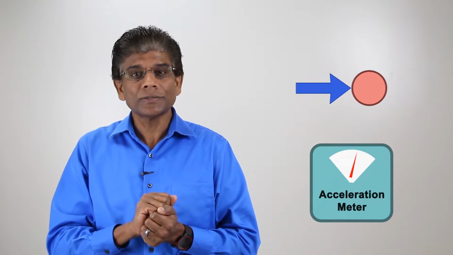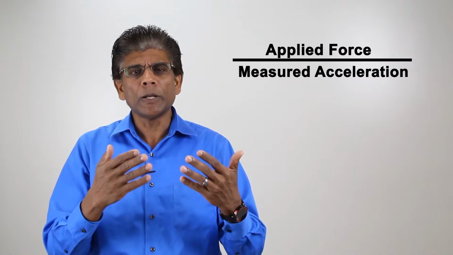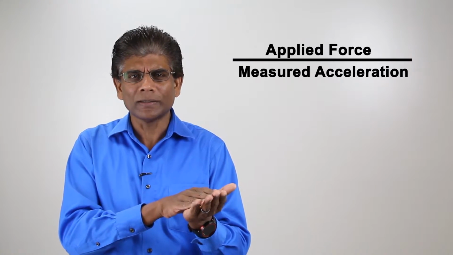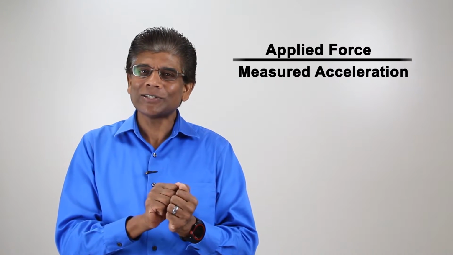Consider a particle and apply an unbalanced force on it. If you apply a known force on a body, then you can measure the acceleration. Using the known and the measured values, you can now determine the ratio of applied force to the measured acceleration. Repeat this experiment by subjecting the same particle with different forces and measuring the corresponding accelerations.